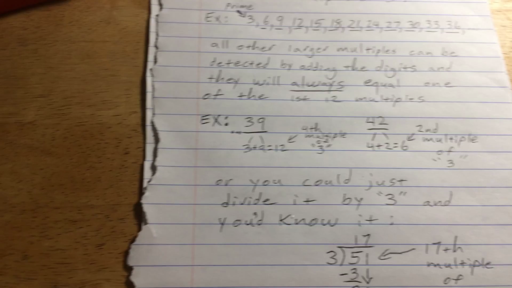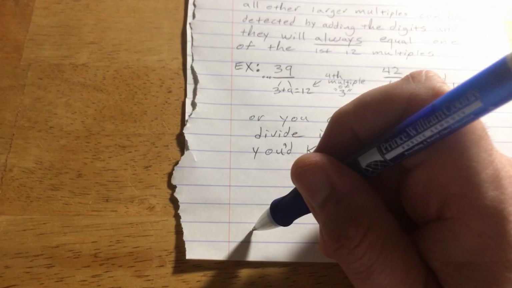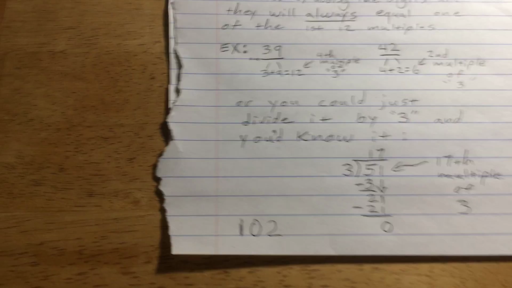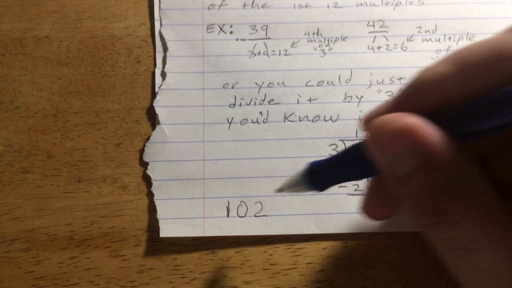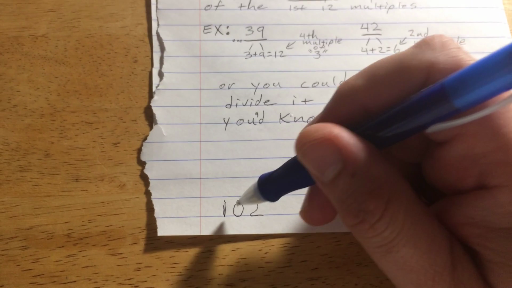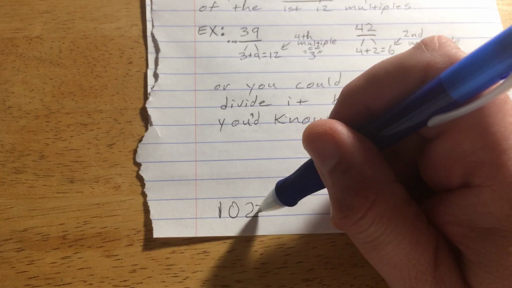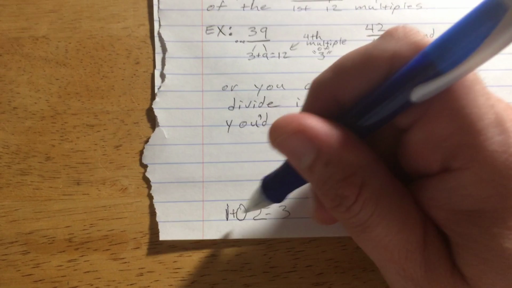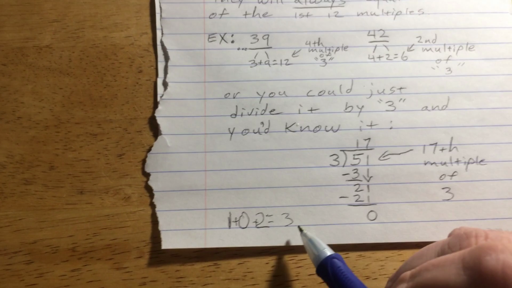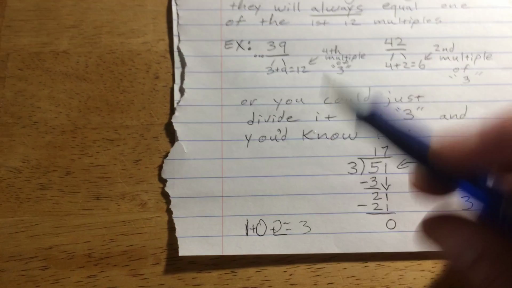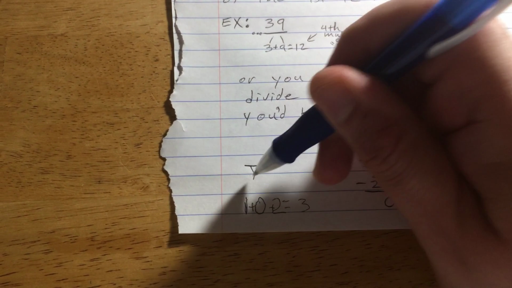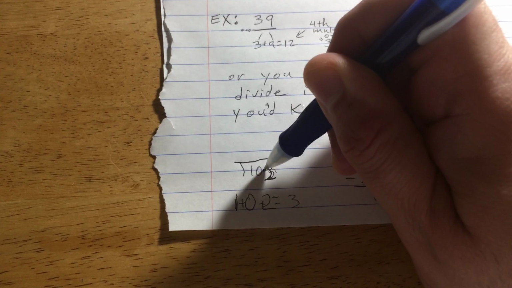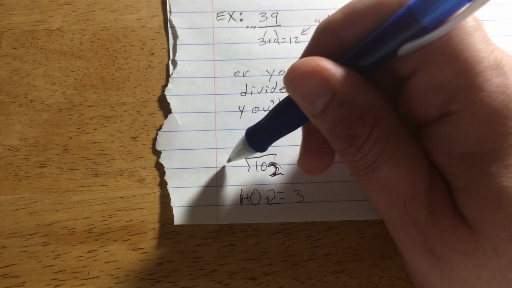In fact, if I were to take a larger number, and you could go on infinitely with this, say we're past 101, take 102 and add 1 plus 0, that's 1, and then plus 2, that's 3. You add these together, and that is a composite of 3. And if you don't believe me, just do a quick little division.